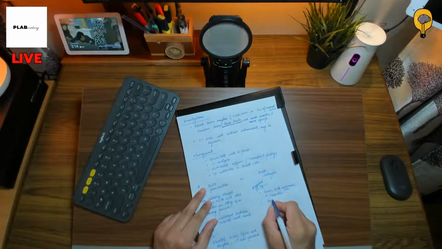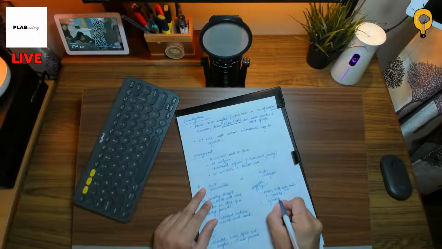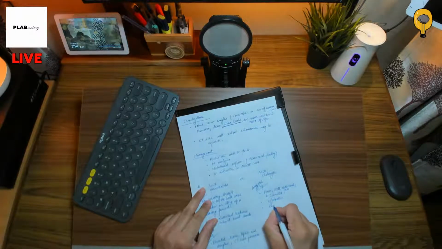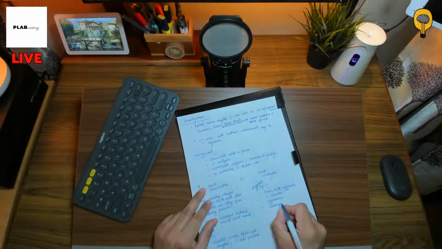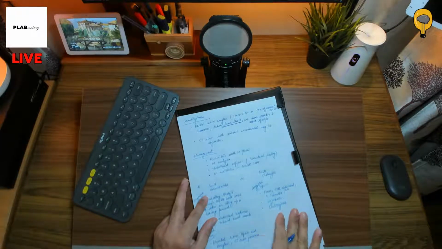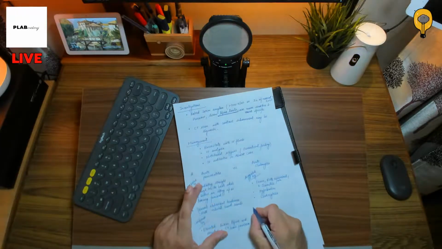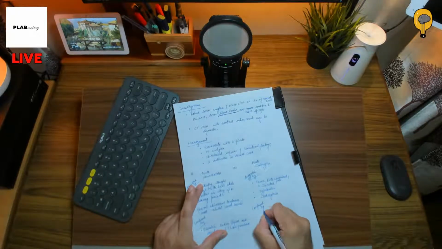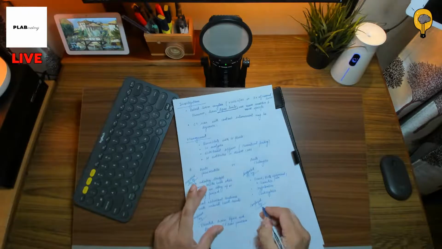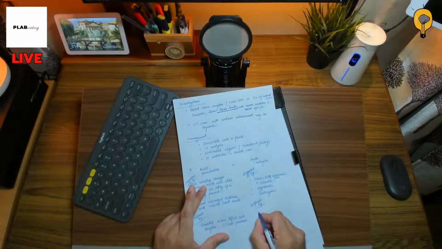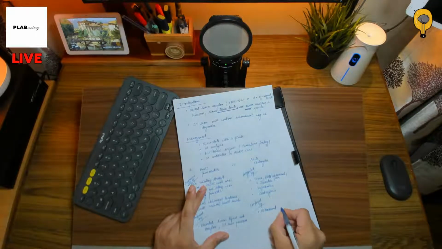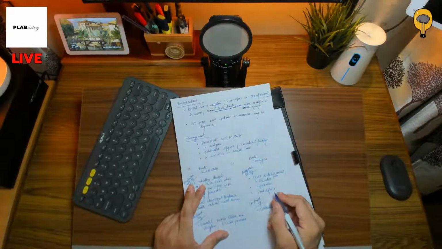Second, hypotension. And third, leukocytosis. Now confirmed by ultrasound scan.